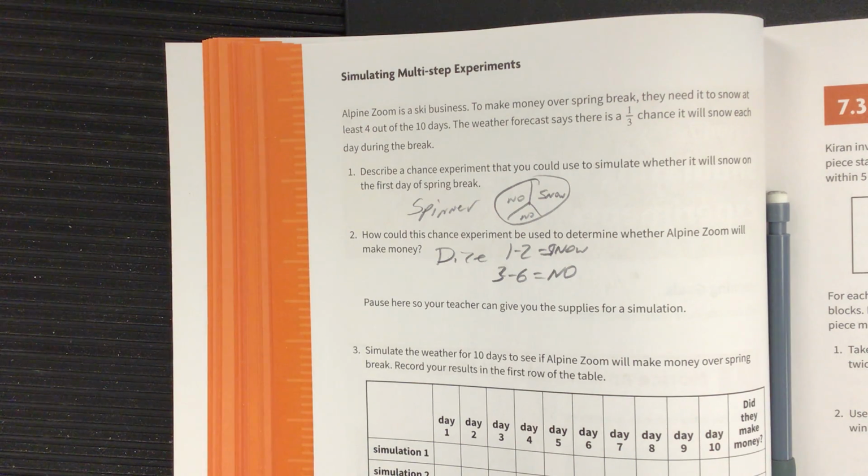No. No. Yes. Snow on day 3. Yes. Yes. No. 7 through 10. Trey? No. Yes. No. One more. Yes. Good job, Trey. Okay, we're on simulation 3.